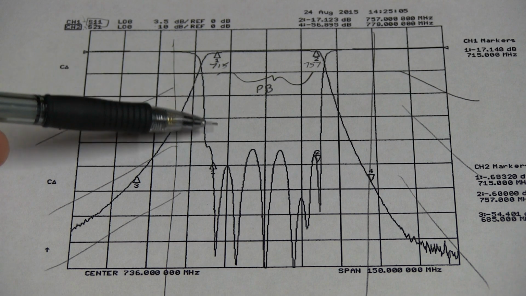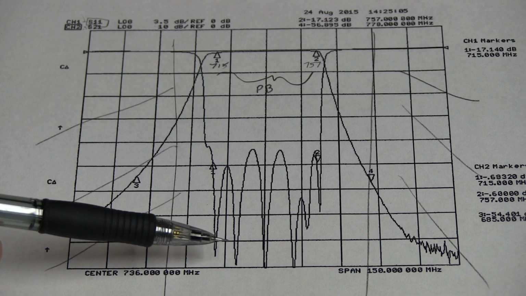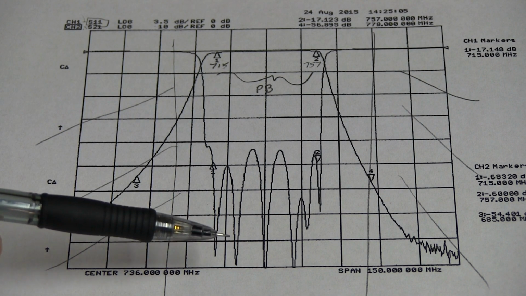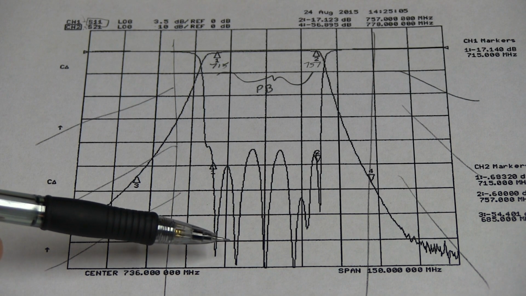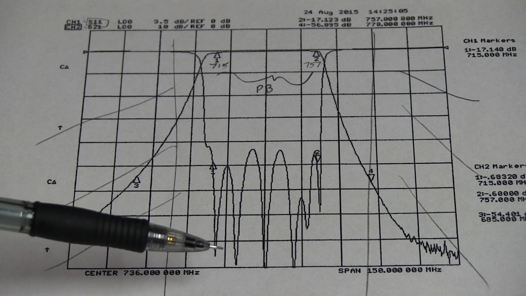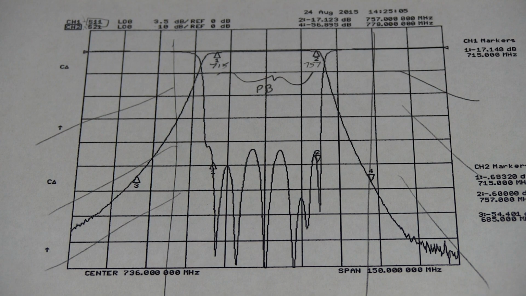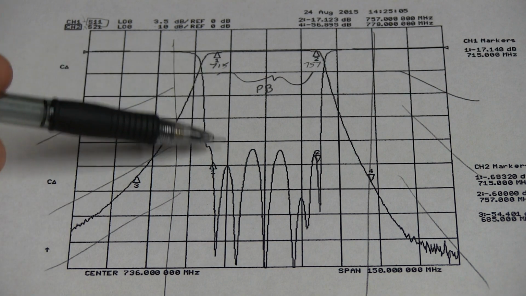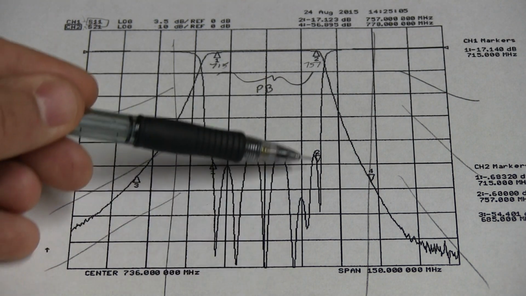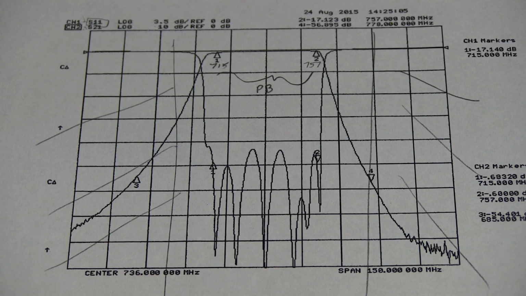The input return loss, the amount of reflection that occurs on the input port of the filter, is very low in the pass band of the filter because it is sending it out of its output port.